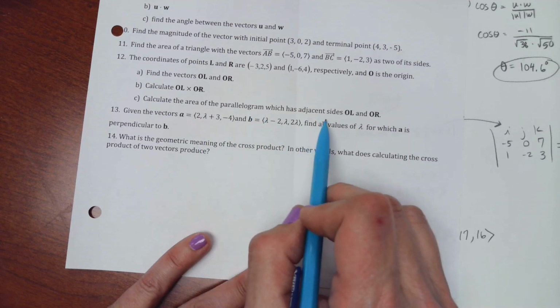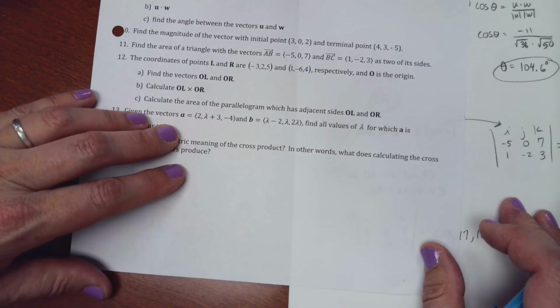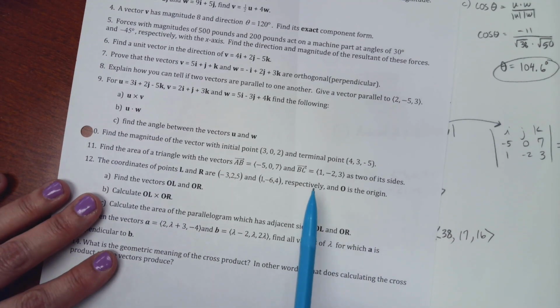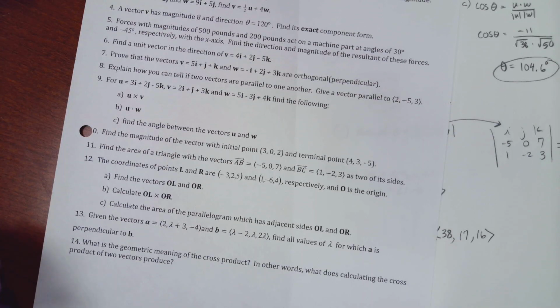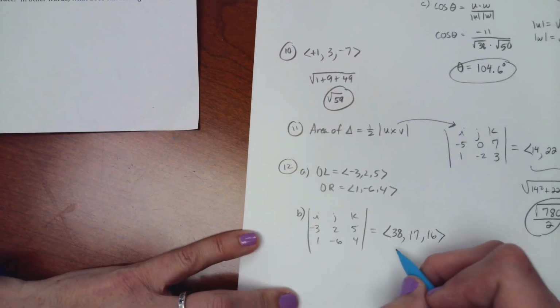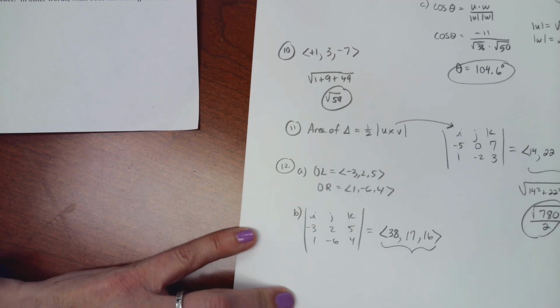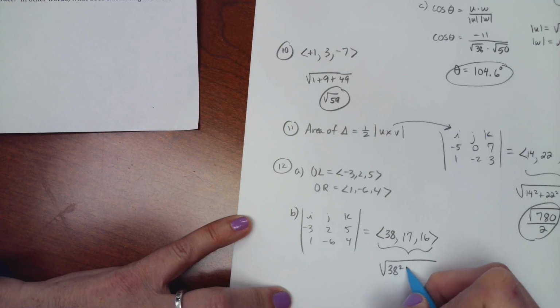Calculate the area of the parallelogram that has these as two of its sides. Okay, all right. I thought I forgot something. Okay, never mind. So the area of the parallelogram would be the magnitude of the cross product, right? So the magnitude of this, I'm going to have 38 squared plus 17 squared plus 16 squared.